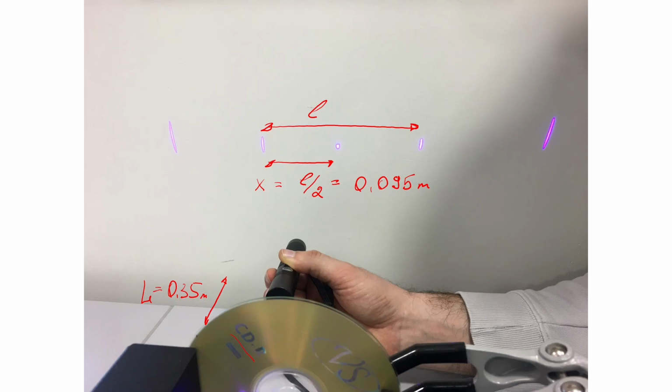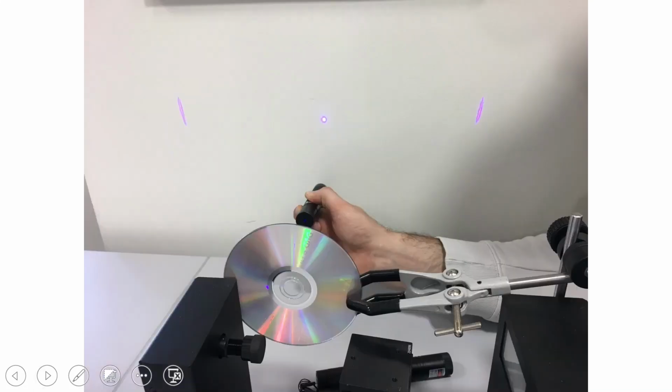Next, we can repeat the same experiment with the blue laser, but in this case we change the diffraction grating from CD to DVD disc. So now we have a DVD disc placed at the same distance, capital L equal to 0.35 meter. The wavelength is the same as on the previous slide.